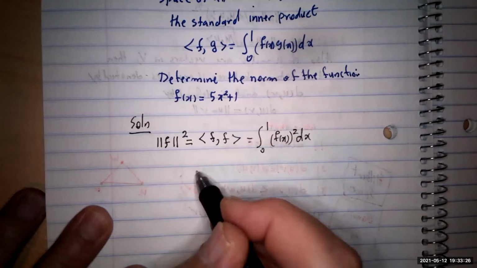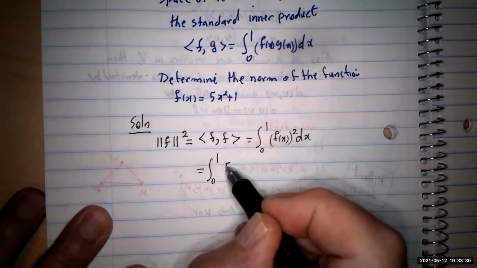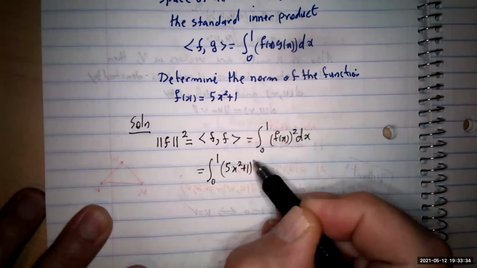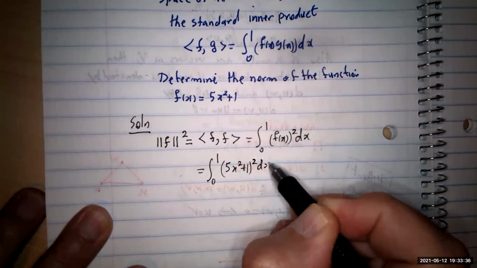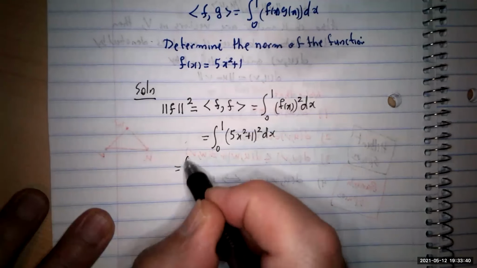Substitute: your function is 5x squared plus 1, all squared, dx. So just square it and integrate it.